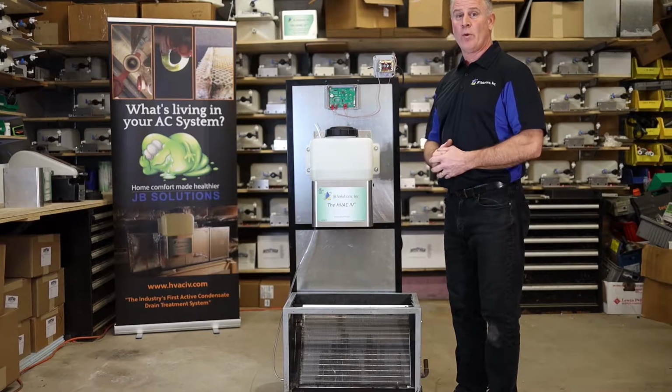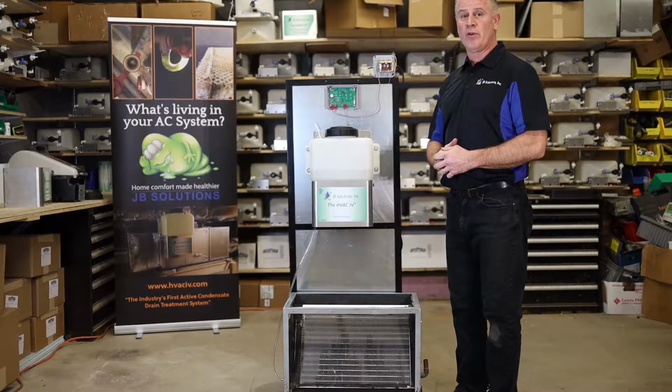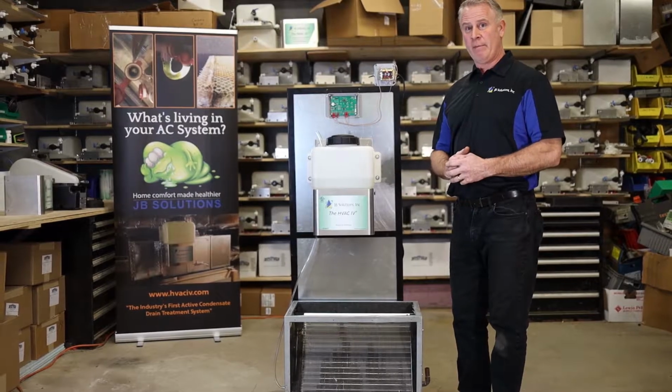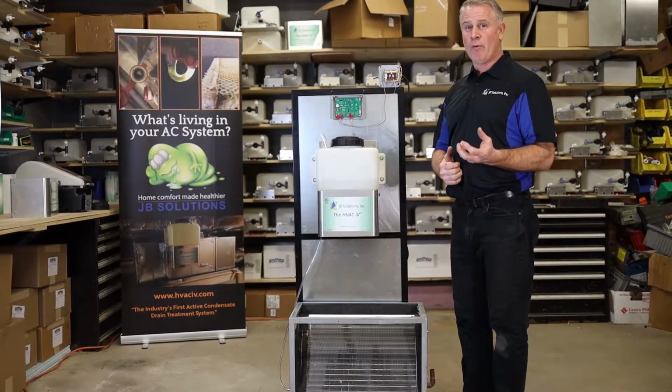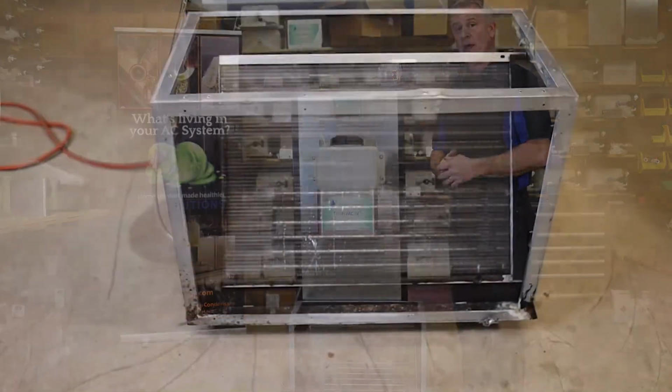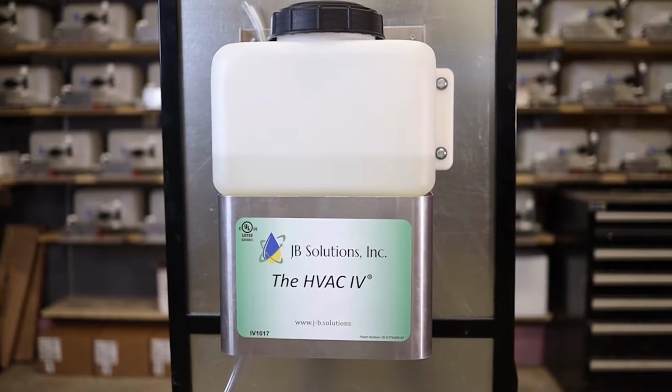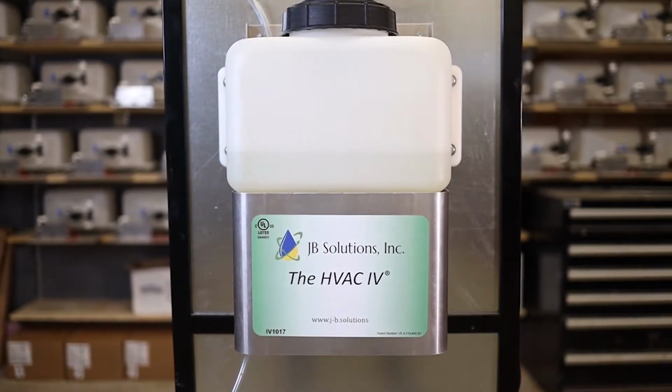As a contractor here in New England, countless times we would run into a client's home with a damaged ceiling or a flooded basement, all caused by the same thing. A slimy, nasty growth that happens in your air conditioning pan that eventually overflows, leading to house damage. Our solution as a contractor was to develop our HVAC IV.